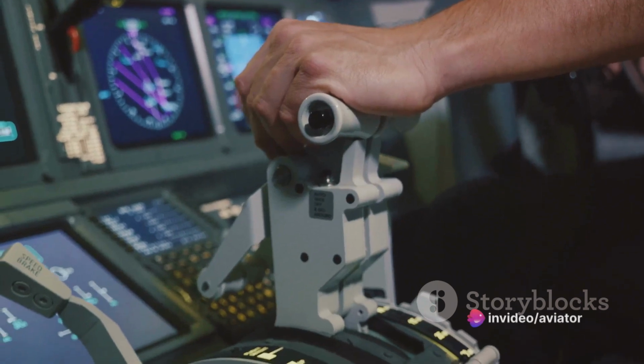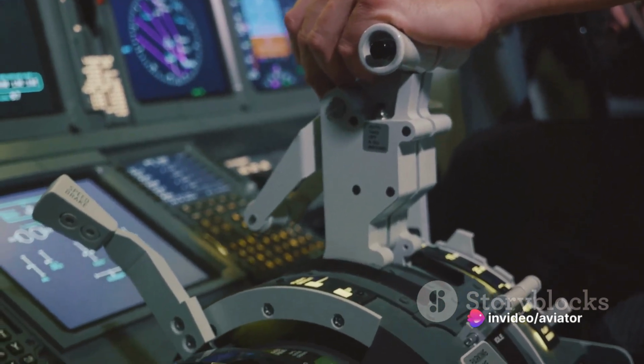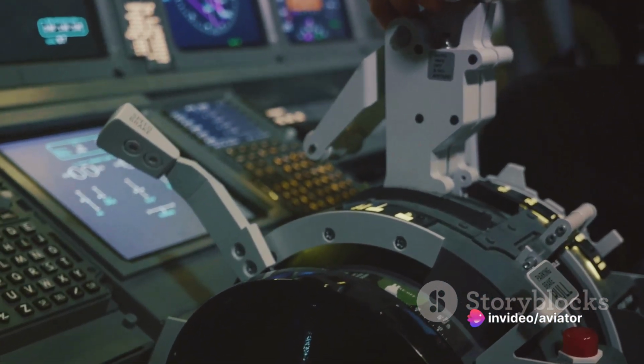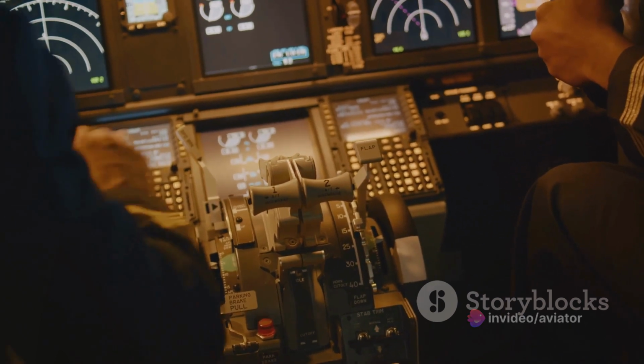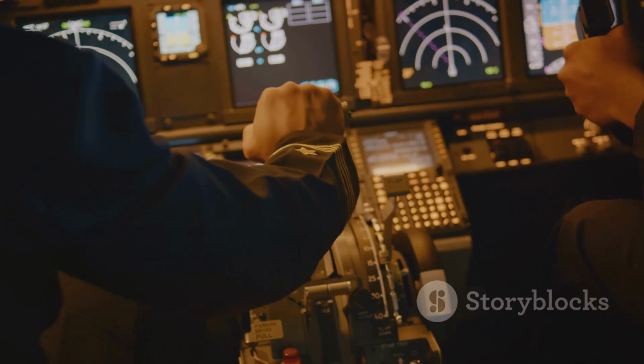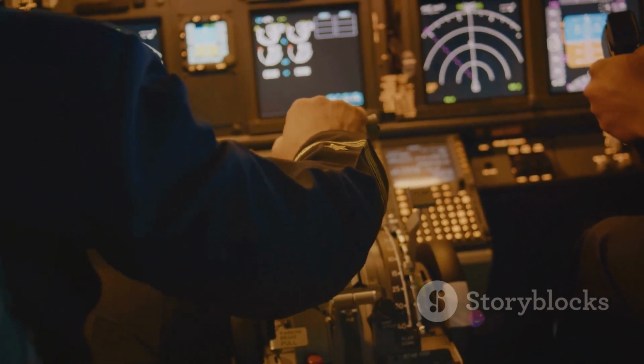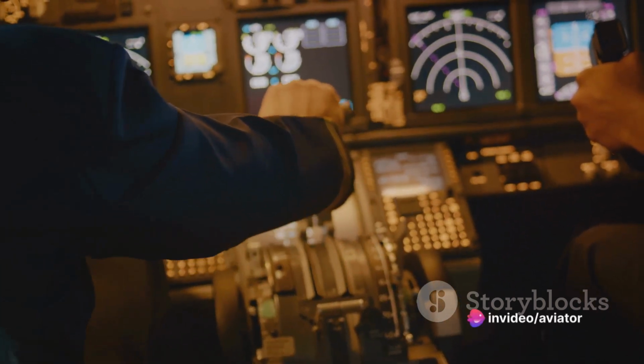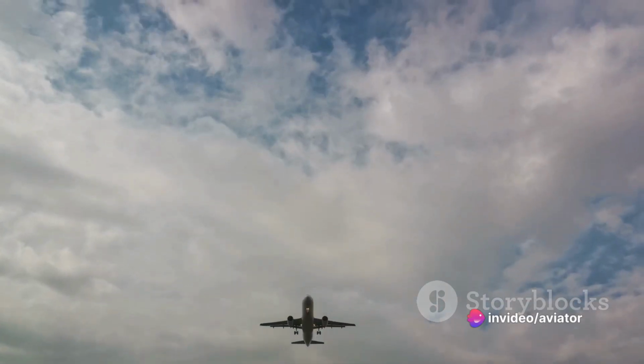But what does this mean in practical terms? Let's say you're that pilot again. You're cruising at a steady altitude, but you want to climb higher. To do this, you would pull back on the control yoke. This action raises the elevator and, consequently, the nose of the airplane. As the nose pitches up, the airplane begins to climb.